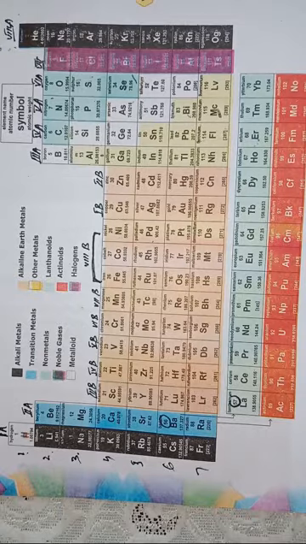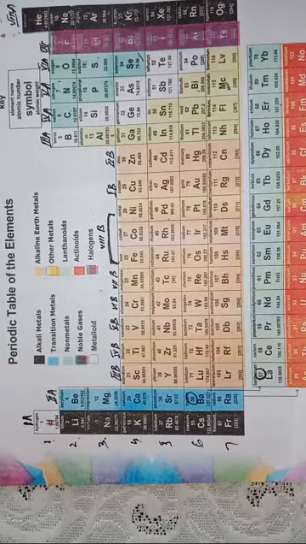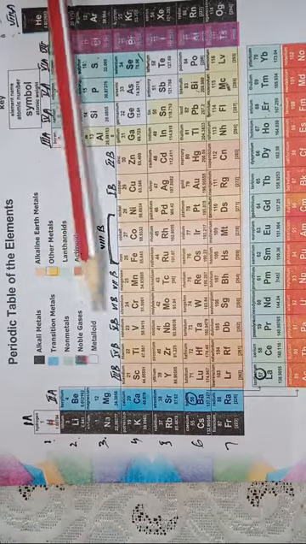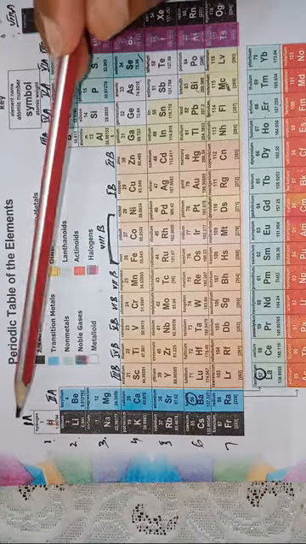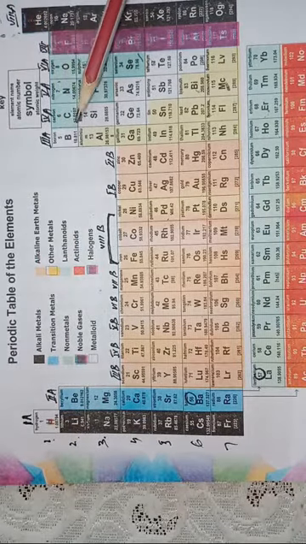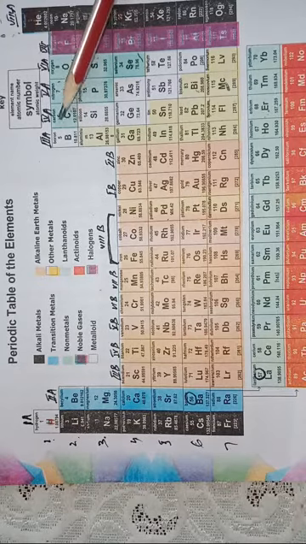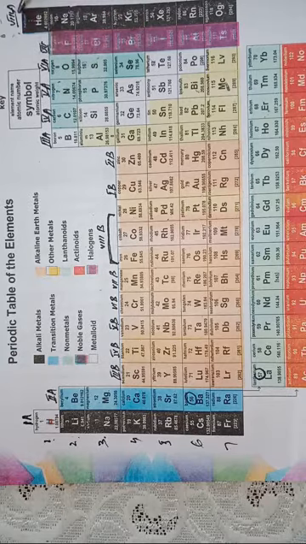For example, s block elements, p block elements, d block elements, and f block elements. The blocks in the periodic table are due to the presence of valence electrons, whether they are in the s subshell, p subshell, d subshell, or f subshell. Elements in which the s orbital is in the process of completion are called s block. 1A and 2A elements are s block elements. Similarly, elements in which the p subshell is in the process of completion are called p block elements. They are from 3A to 8A.